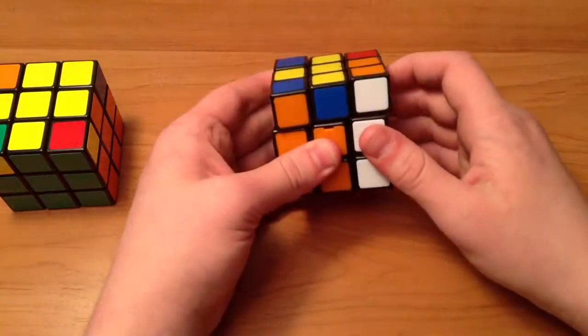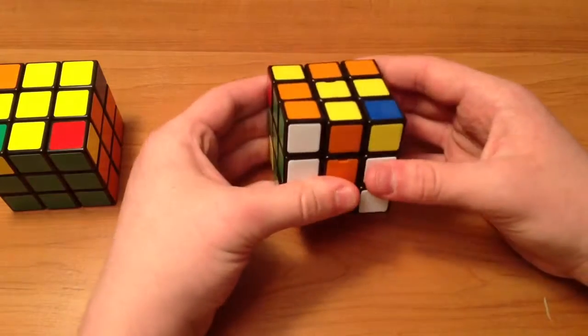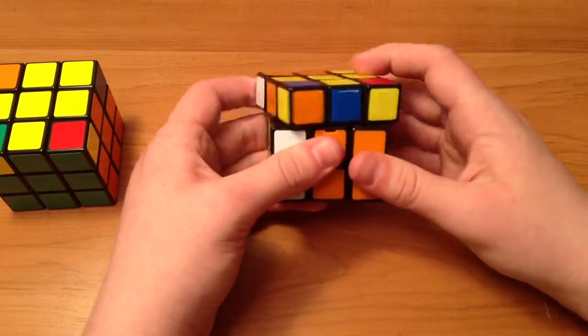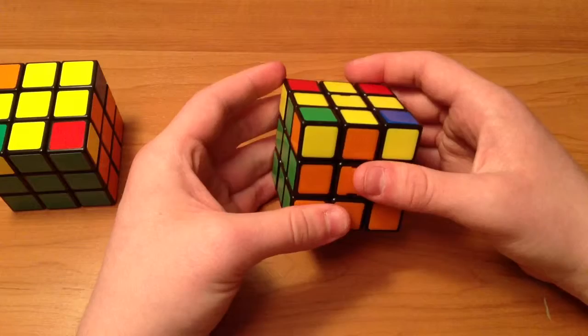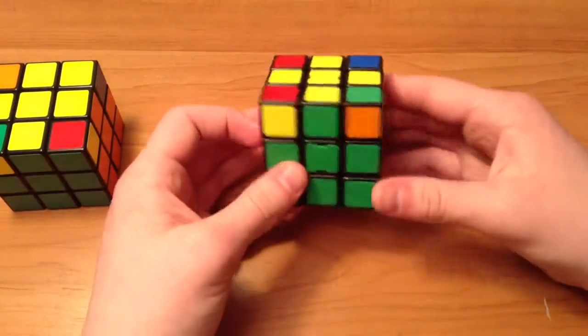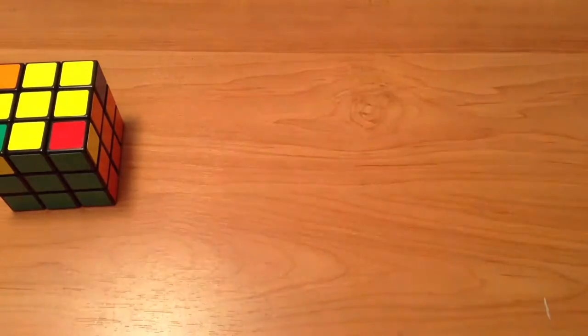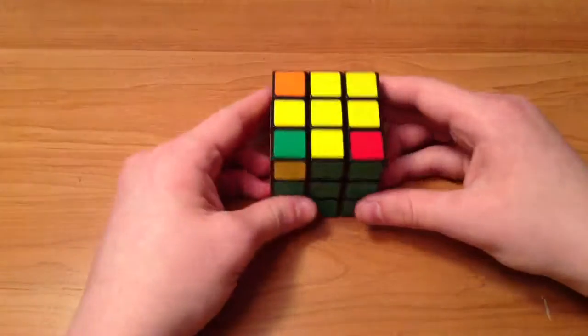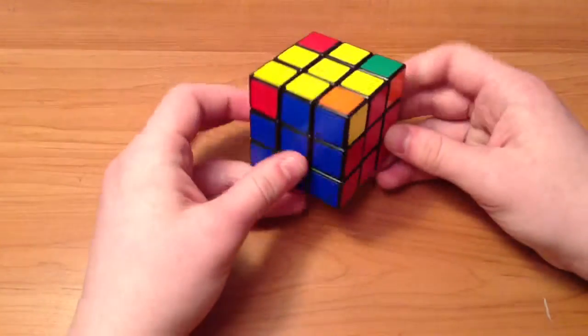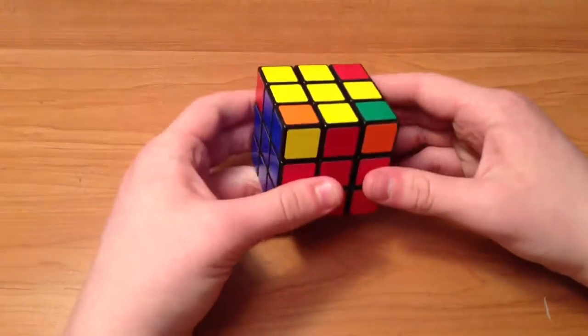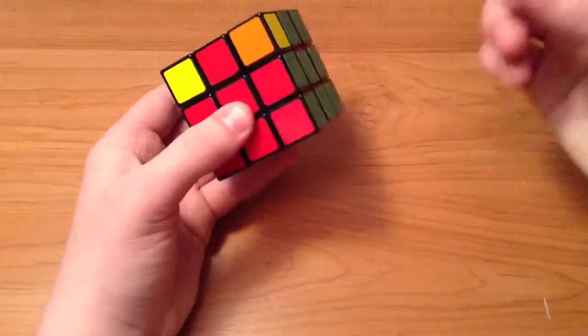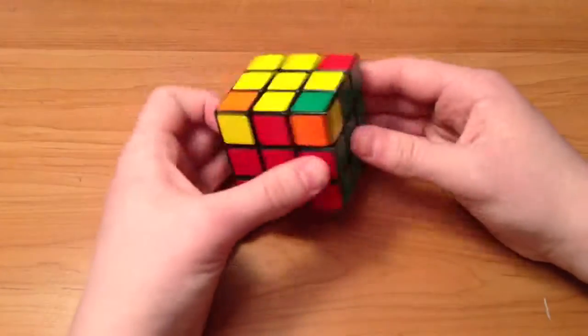Up, right, up inverted, left inverted, up, right inverted, up inverted, left. So there we have it. All 4 corners in the correct position. The second case is where you have none of them in the correct position. And if that happens, all you'll need to do is just do it on one random corner.